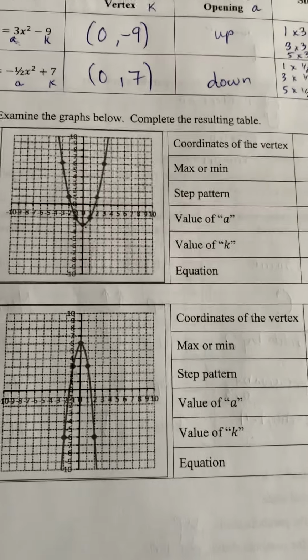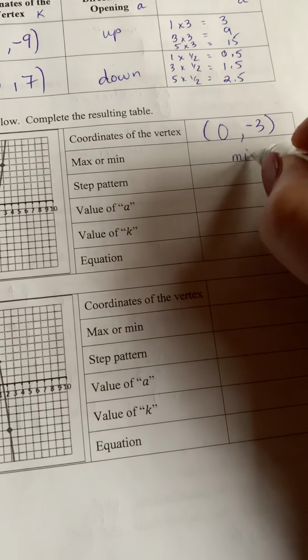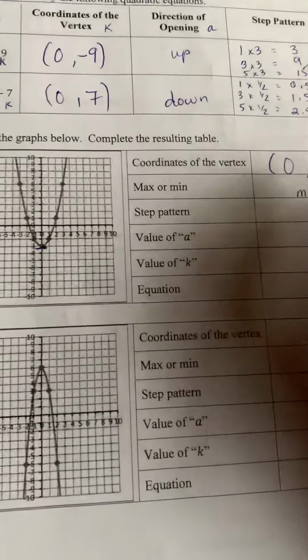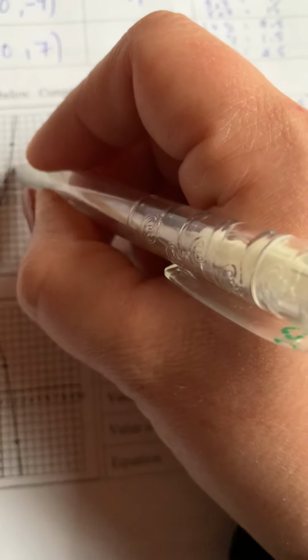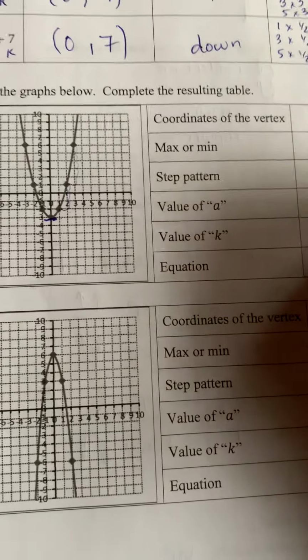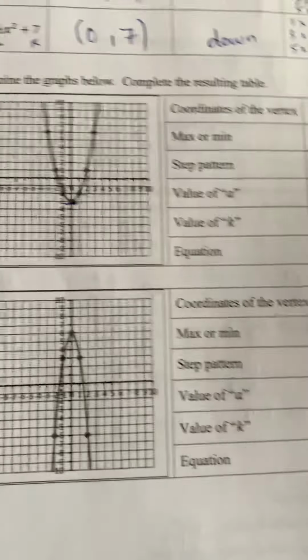Do I have a maximum or minimum value? I definitely have a minimum. Okay, my step pattern is going to be: I go over 1, up 1. I go over 1, up 3. I go over 1, up 5. So my step pattern is 1, 3, 5, and it just keeps going.